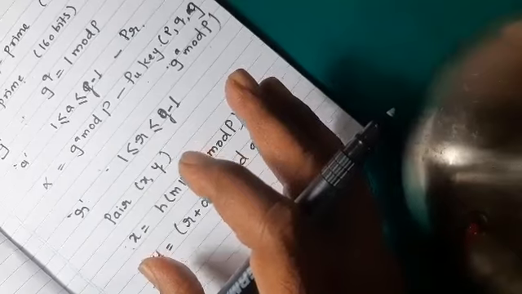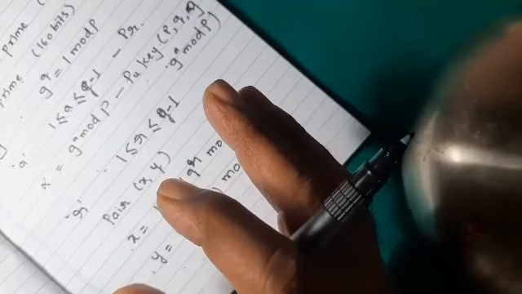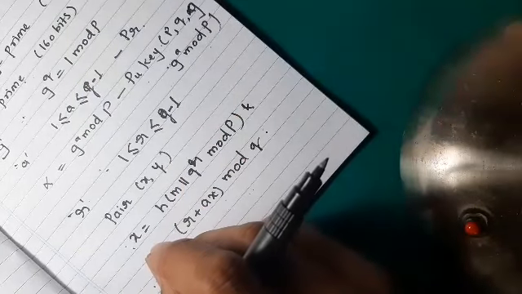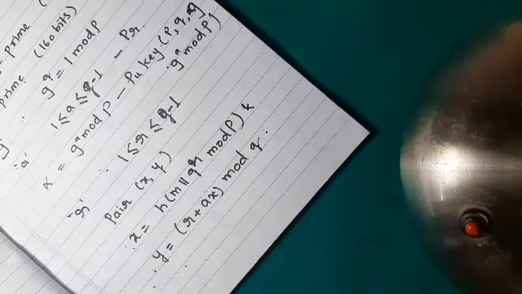This completes the discrete logarithm chapter, and in the next class we will talk regarding key management. Thank you very much.